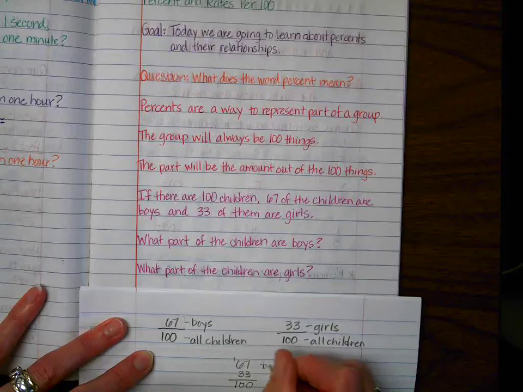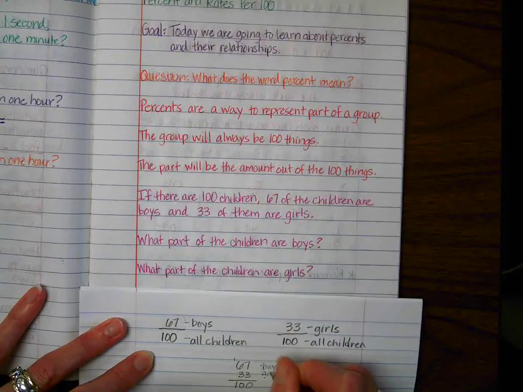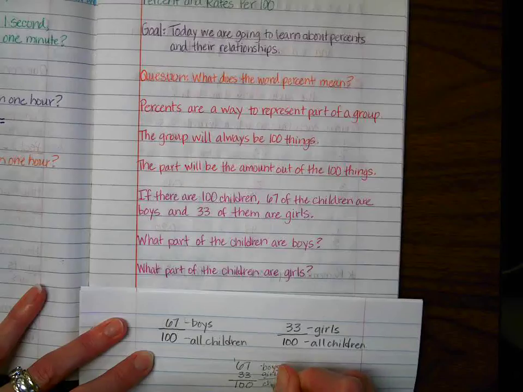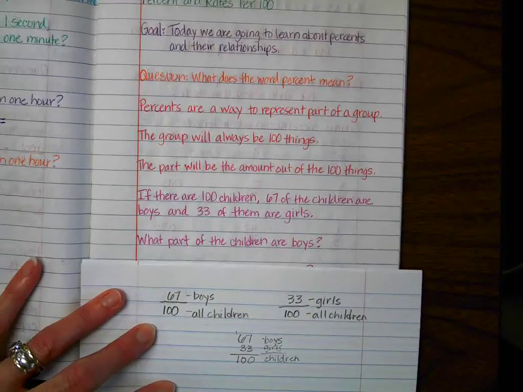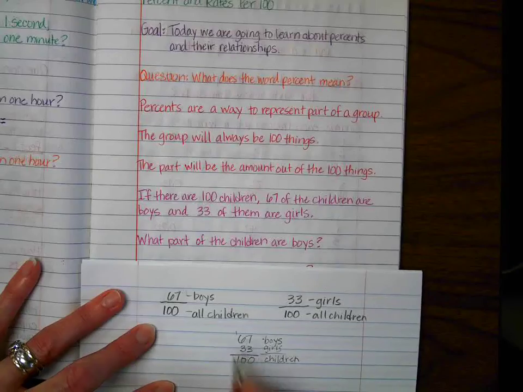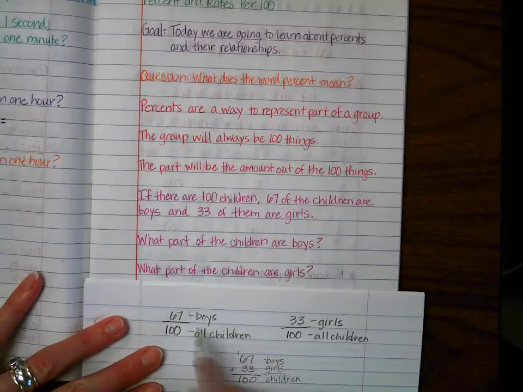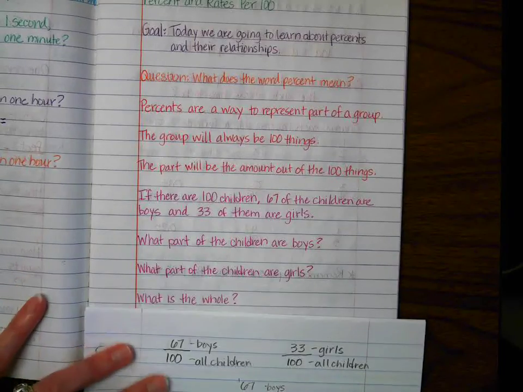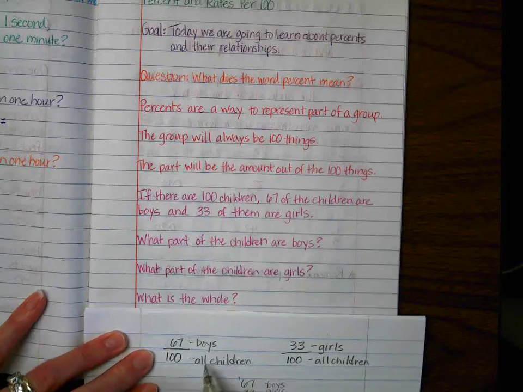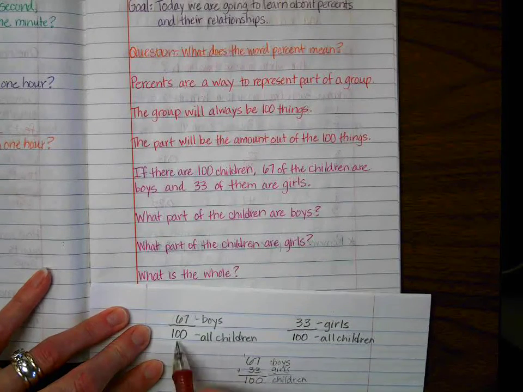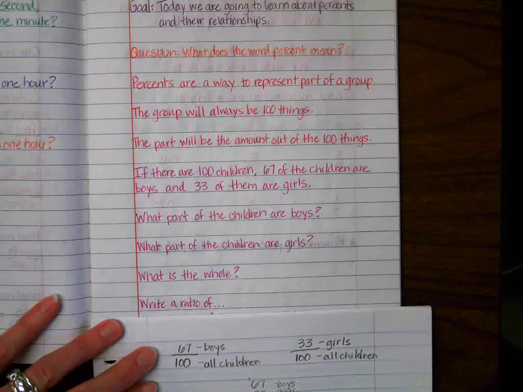So the boys plus the girls gives us all children. And you know that there are 100 children, so 67 plus 33 has to equal 100 children. Okay? So we know 67 are boys, 33 are girls. What is the whole? Again, the whole that we know of is all the children, so that would be 100.